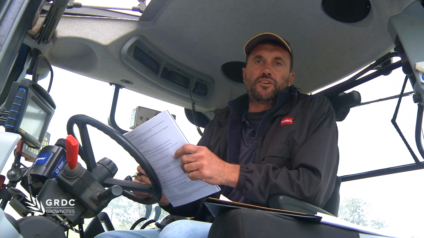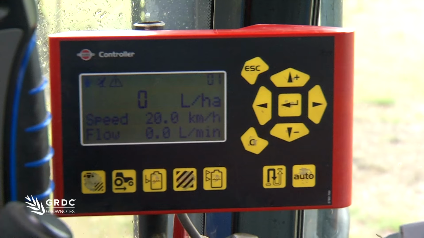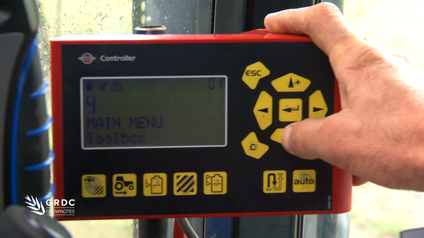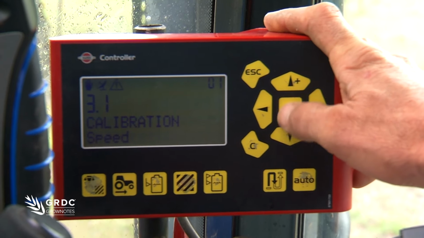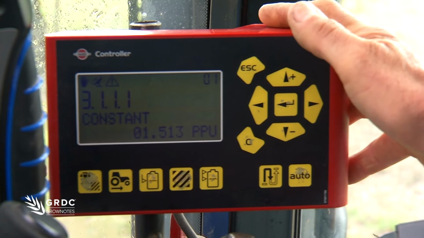I want to look at the width, the speed calibration factors and the flow meter numbers, so I can have them as a reference point if I do need to make any changes to the spray unit. So that would be the first place I'd start. I'd go into the rate controller, go into calibrations and have a look at my speed calibration. Get the constant out and record that down on a spray plan.